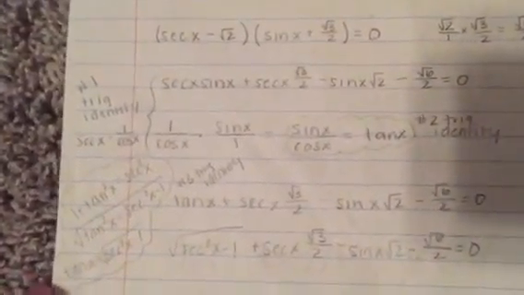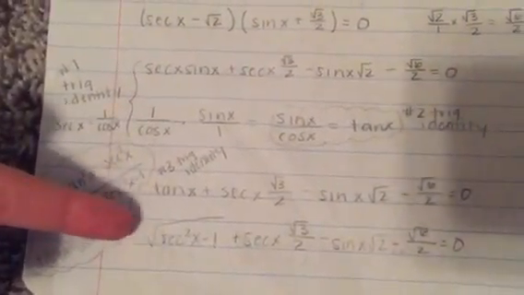And then I took this chance to use my Pythag trig identity that I had to use, because I know that 1 plus tangent squared of x is equal to secant squared of x. So I set this equation equal to tan of x, which is this right here. So I plug that in, and I have this equation so far.